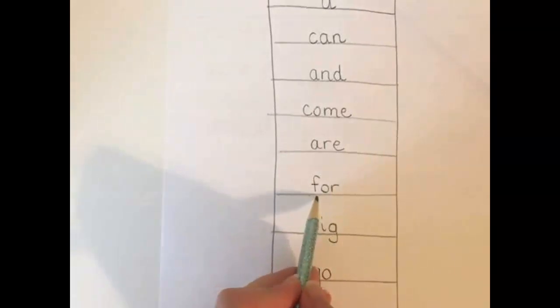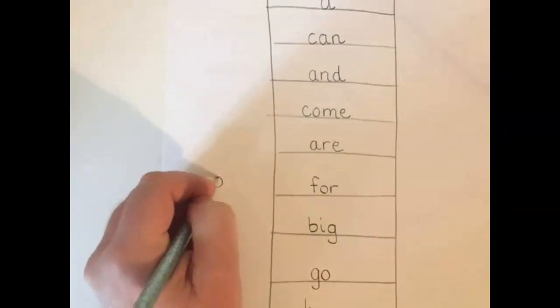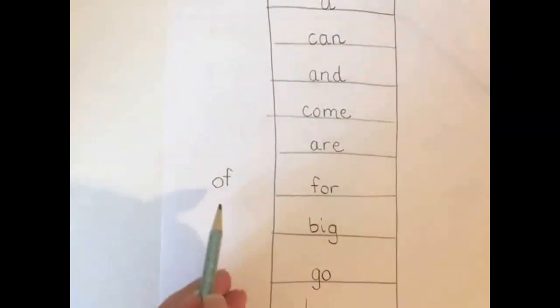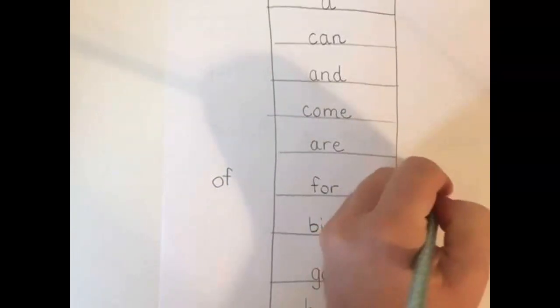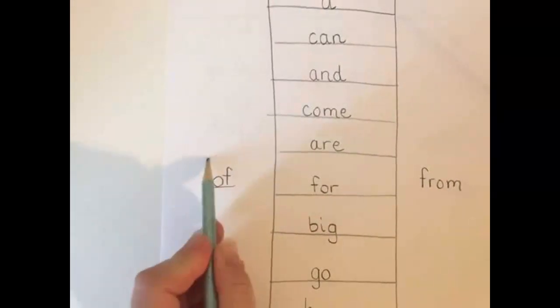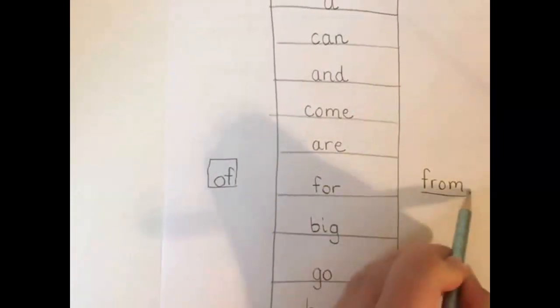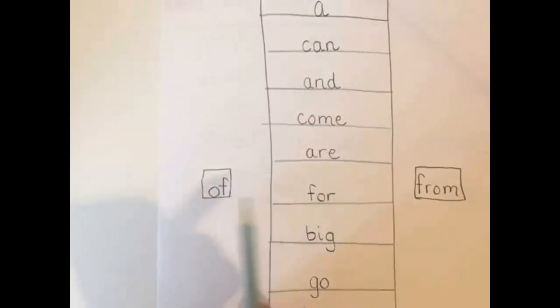Okay. The other one I wanted to point out is the word for, because a lot of people confuse this with 2 other words. So we're going to put those other words out to the side. They confuse it with of, so let's write of out on this side. And they confuse it with from. Let's put that one out on the other side. Now, we'll put a box around each one so that they stand out for you. Okay, be very careful when you're reading this word. It is the word for. It's not of, it's not from.